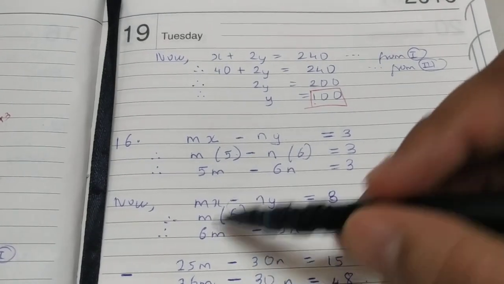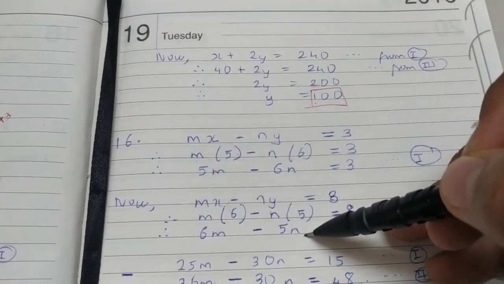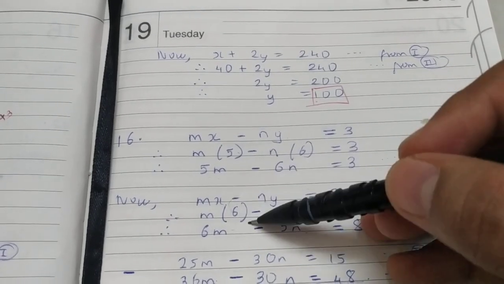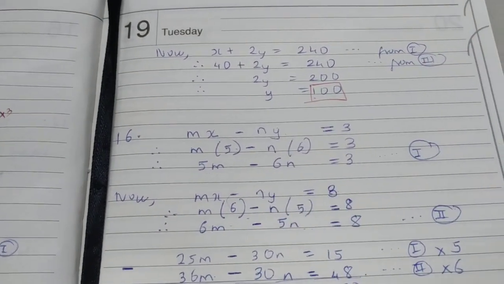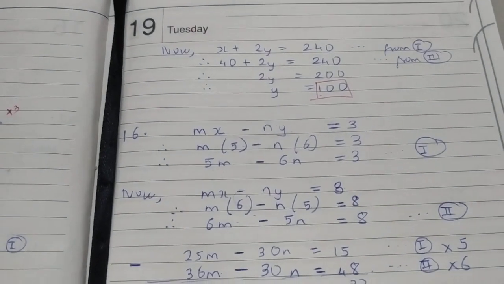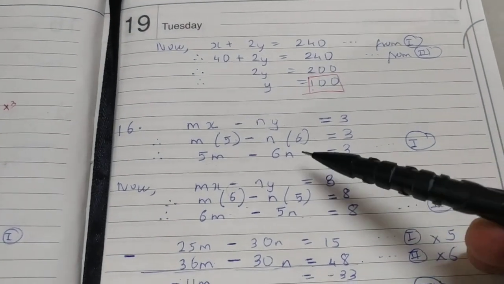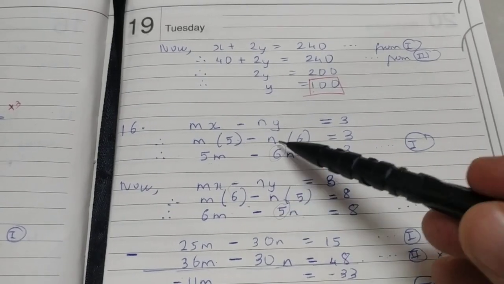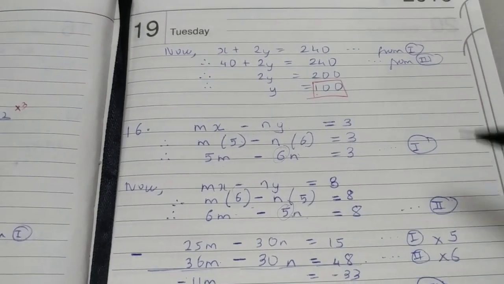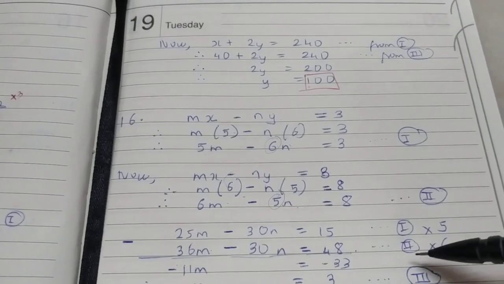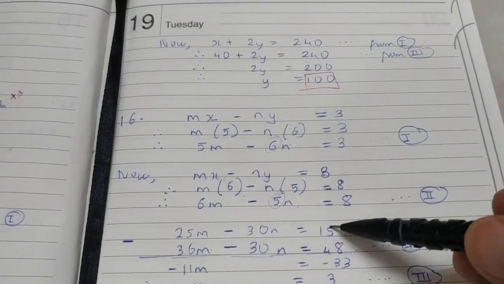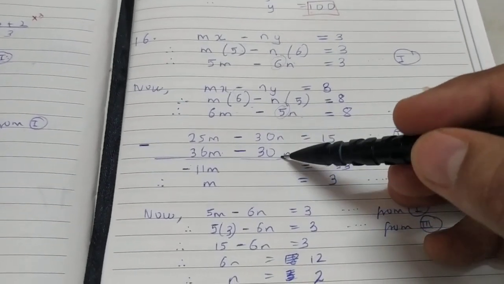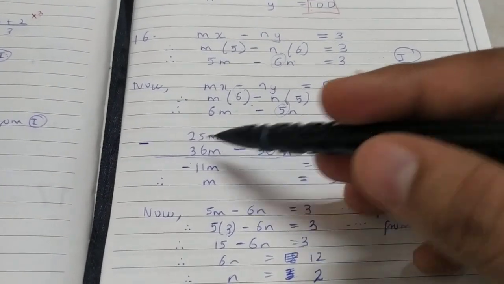Interestingly, I again see mirror images, so I can do the method used in sum number 10, but since the numbers are small, I'm going to use the equating the coefficients method directly. So I'm going to focus on n. Let's make the coefficients of n equal. 6 and 5, LCM is 30. So multiply the first equation by 5 and the second equation by 6. I get two new equations such that the n's coefficient is the same. Signs are the same, so I'll have to subtract.